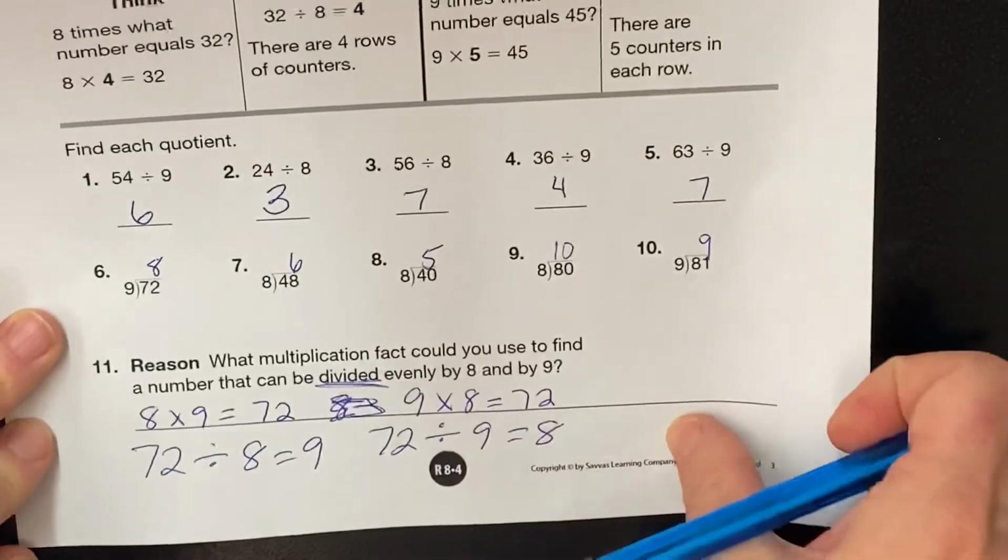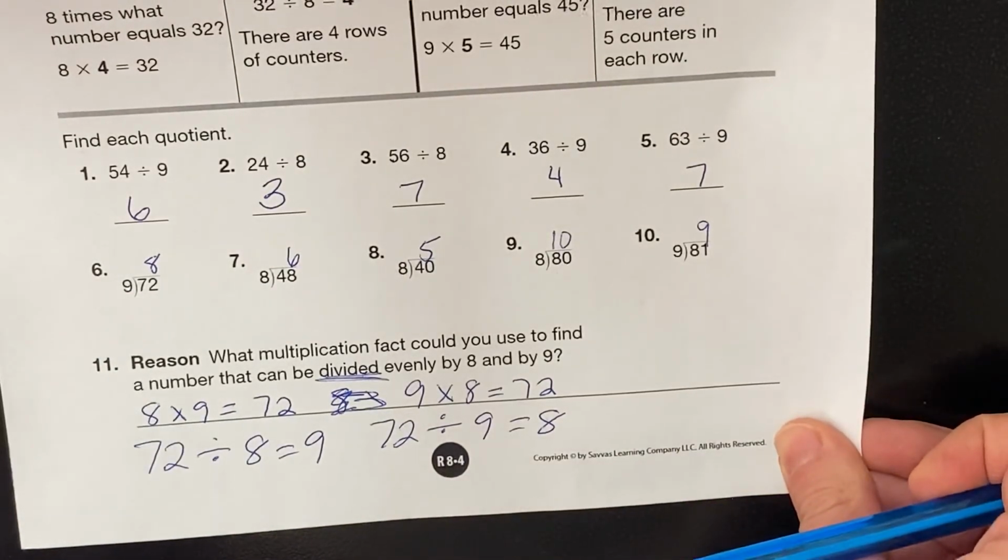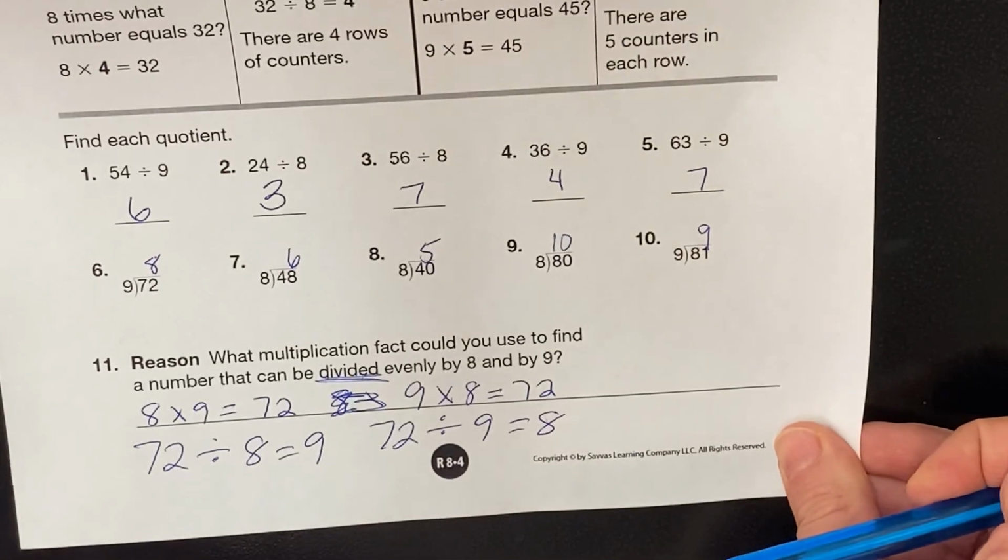Okay, turn the page and you're going to do the practice side on your own. Use your favorite strategy. I'd love for you to use the multiples and try to sing the songs. I feel like that's really helpful. Good luck.